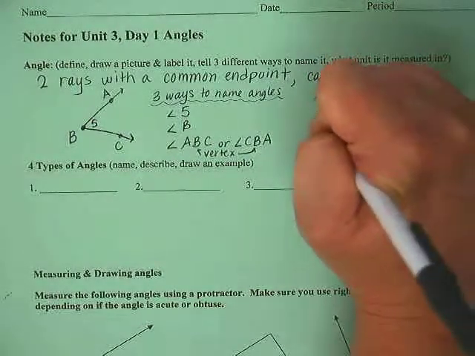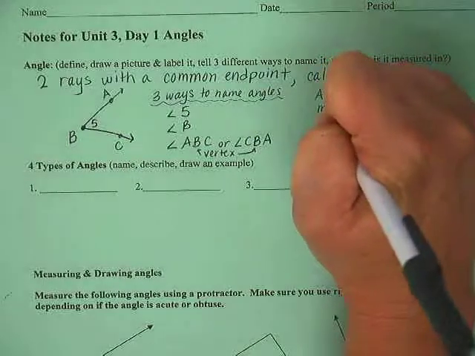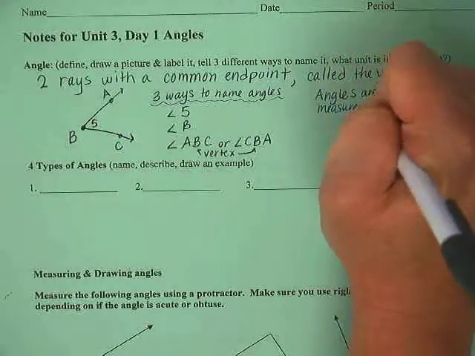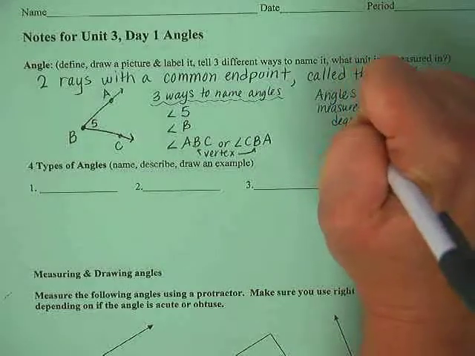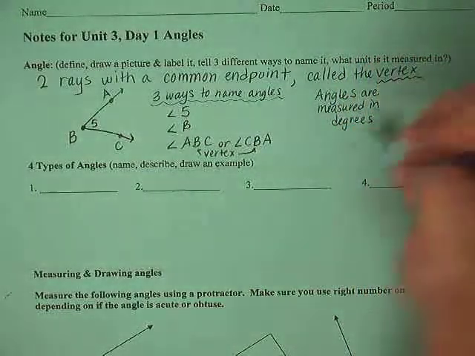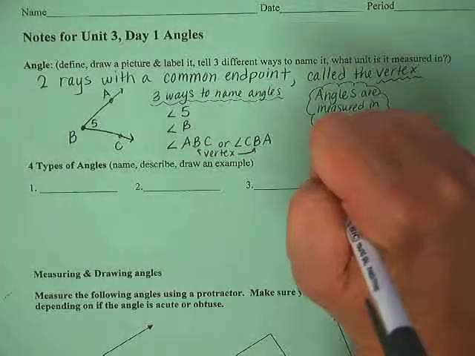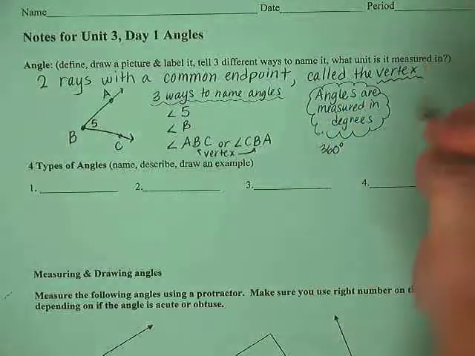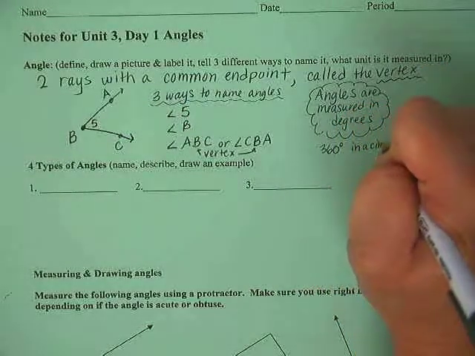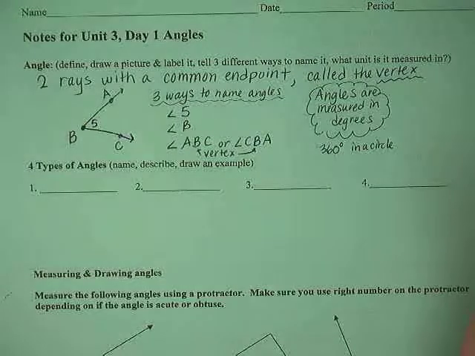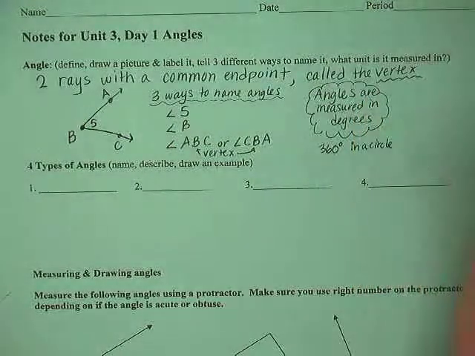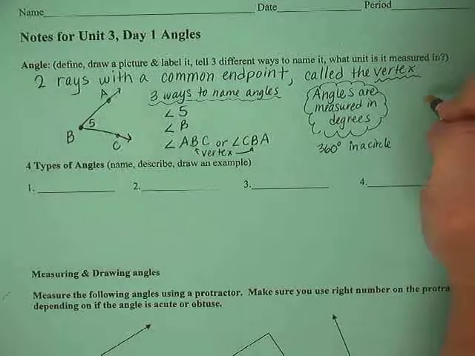Angles are measured in a unit called degrees. You guys heard of degrees before? Yeah. There are 360 degrees if you go around an entire circle. So how many will be in half of a circle? 180. Good, so half of a circle is 180 degrees, so we'll talk about that today. And of course we've already talked about right angles that are like a corner that are 90 degrees. Okay.